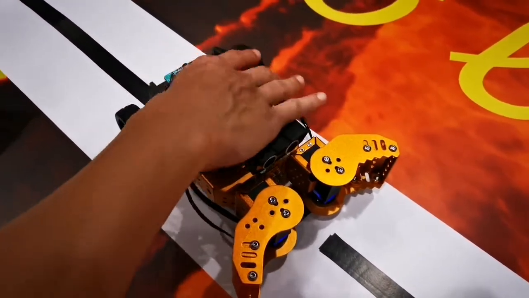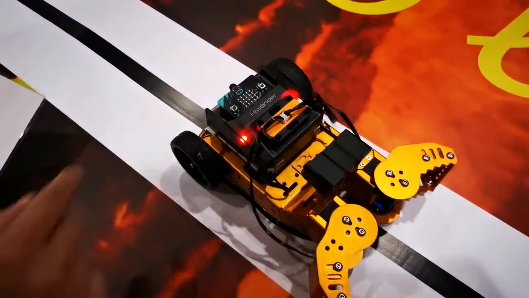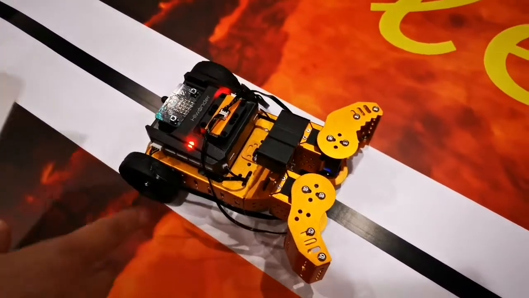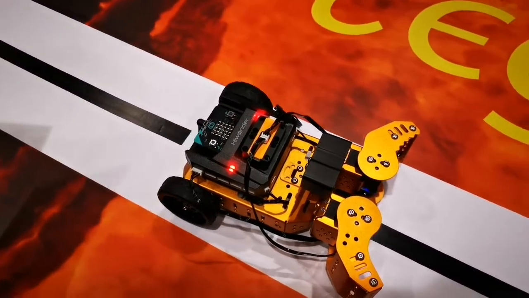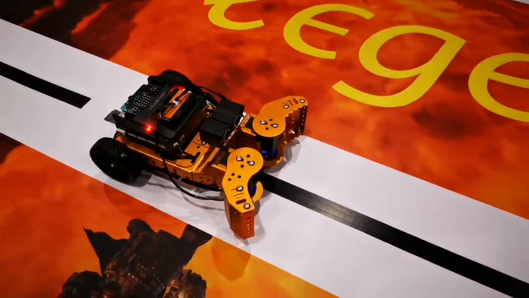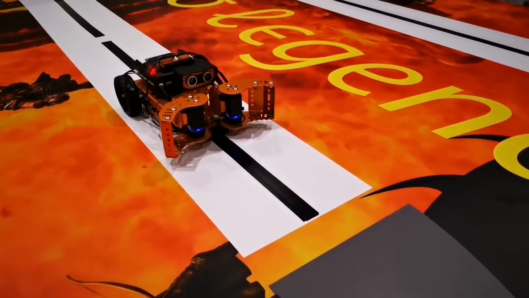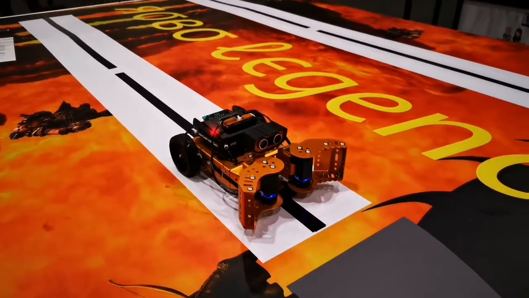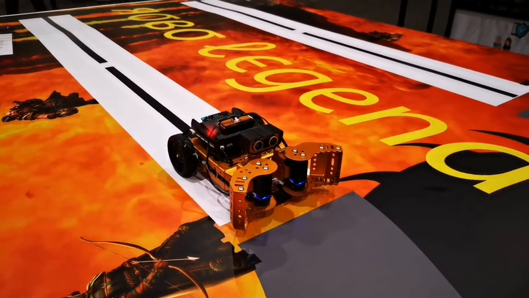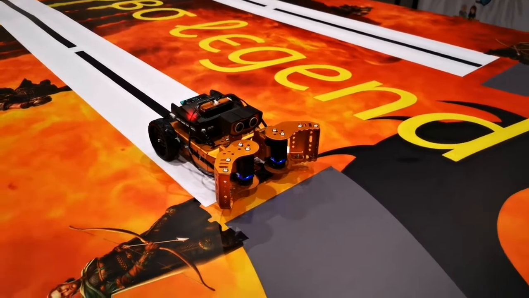But if, let's say, we press button A, it will actually move forward, detect the next black line, and continue to move. On this station itself, it will stop.